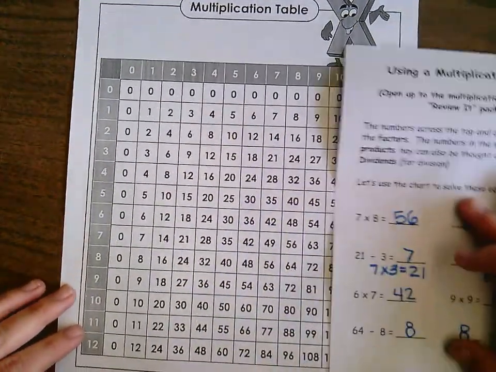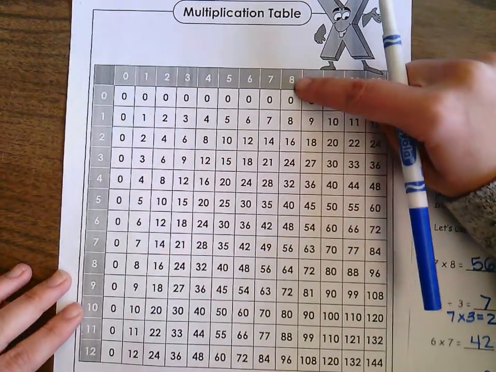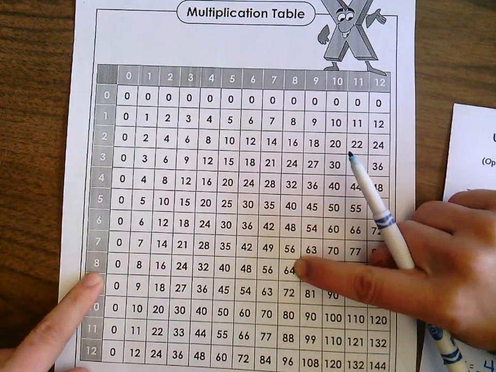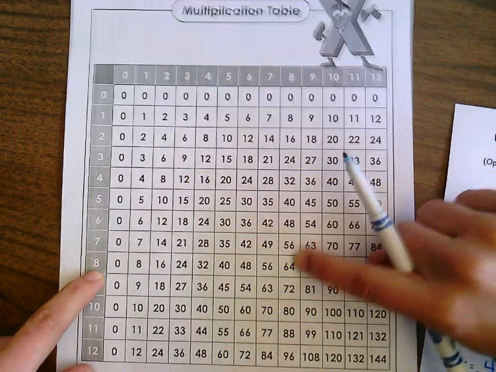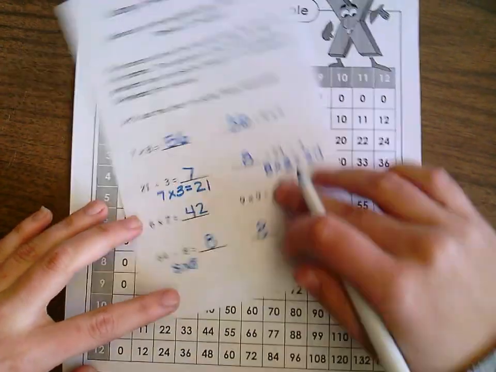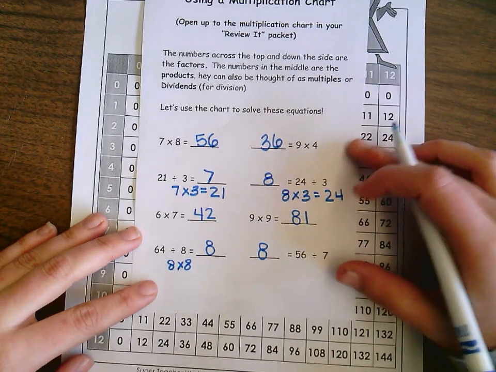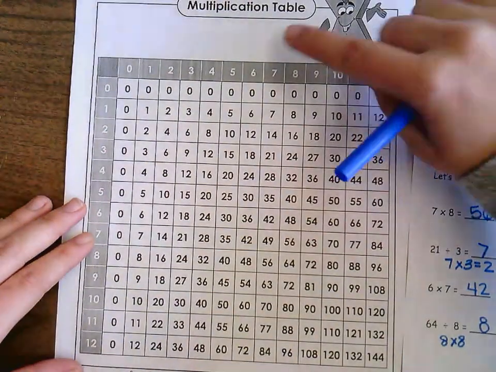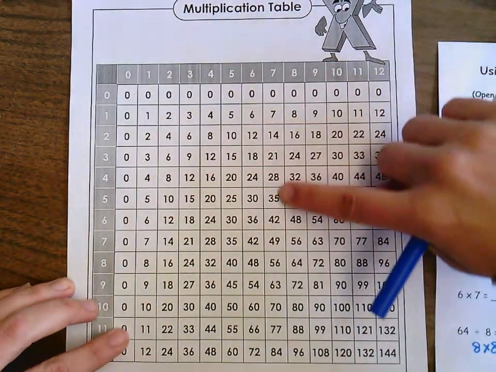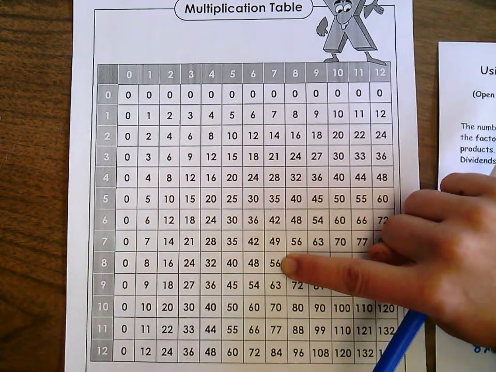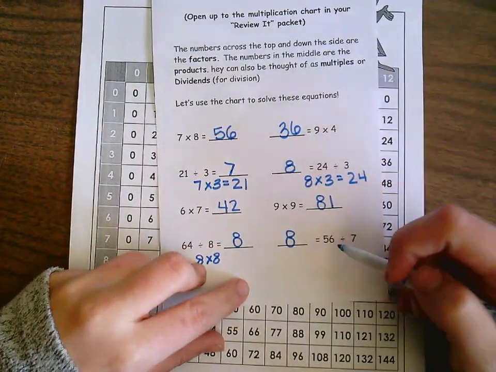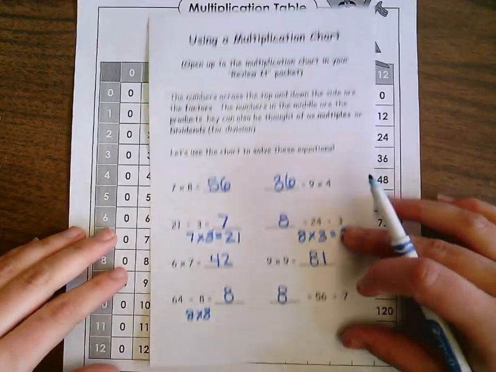Remember, for our division, if I know I'm dividing by 8, I'm going to follow my 8s all the way down until I find 64, and then follow it across to see my missing factor. So if I know that 8 times 8 is 64, I know that 64 divided by 8 must be 8. Okay, last one. We're doing 56 divided by 7. So follow your 7 all the way down until you find your product of 56. And if you know that 8 times 7 is 56, I must know that 56 divided by 7 is 8.